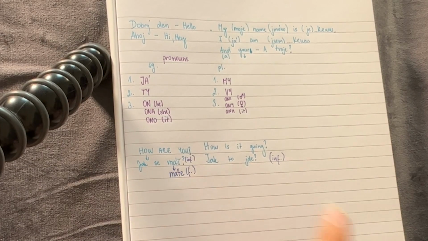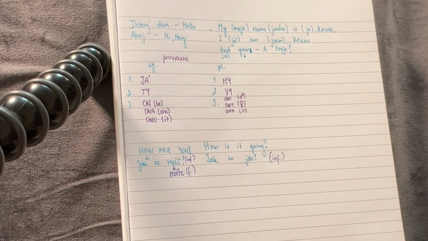Or jak se máš? So if we met, again, you would say, ahoj. Já jsem, now just your name, and then you would say, jak se máte? Or jak se máš? And I would say, dobře.